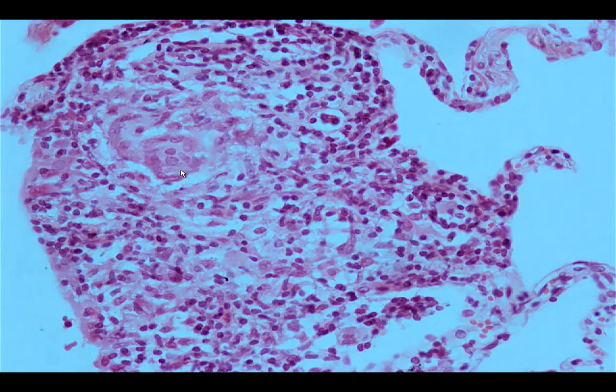Interferon gamma. What activates the T cells? Interleukin 2. Okay. So you can see the presence of cells that have footpad shaped or sandal shaped vesicular nuclei, and moderate cytoplasm. So these are what you call the epithelioid histiocytes.